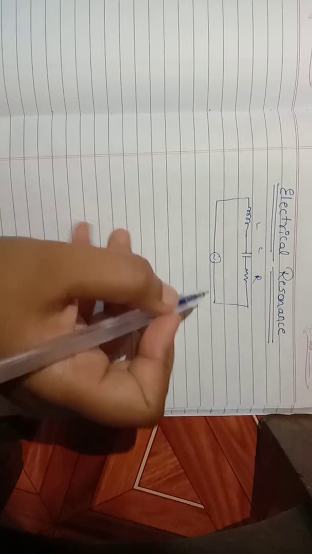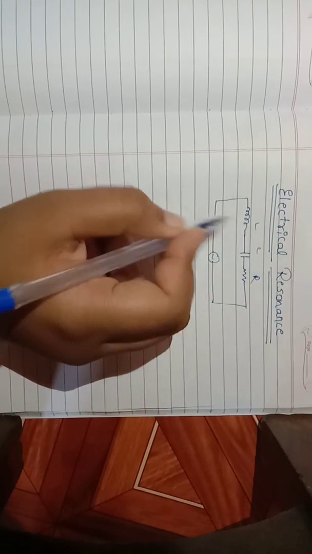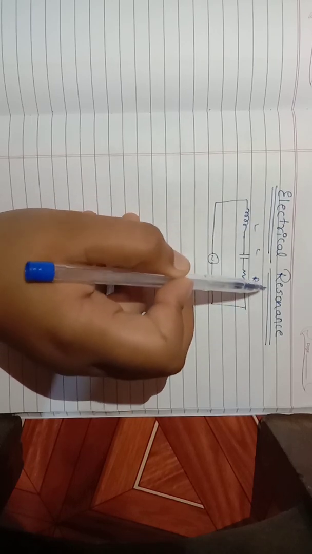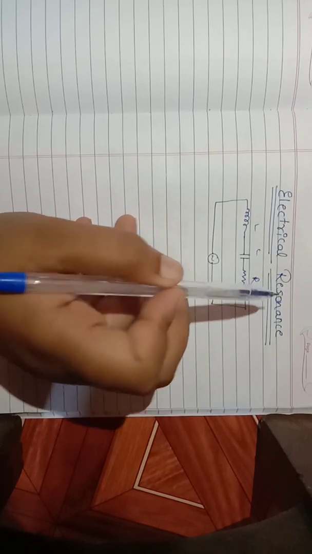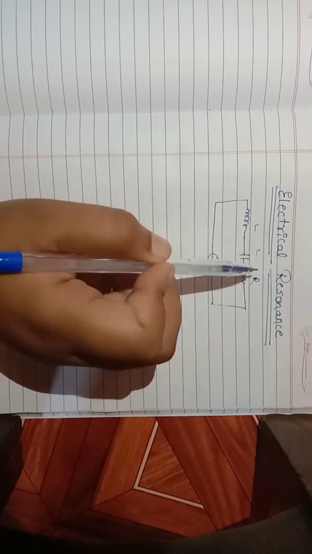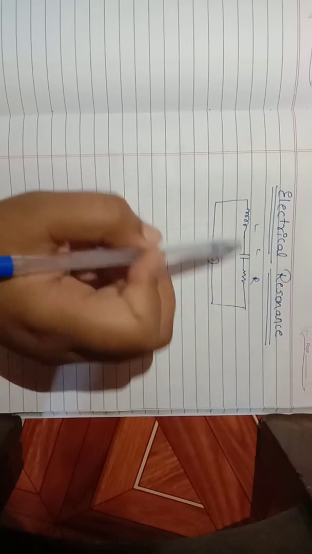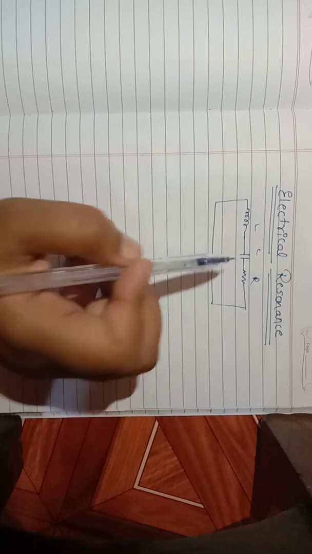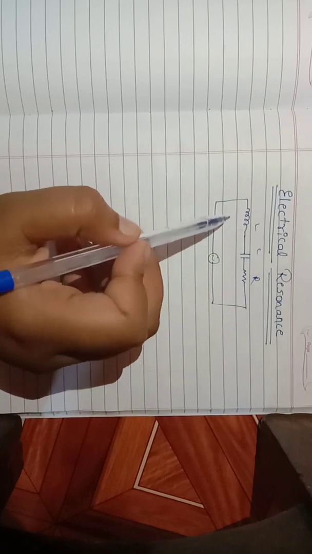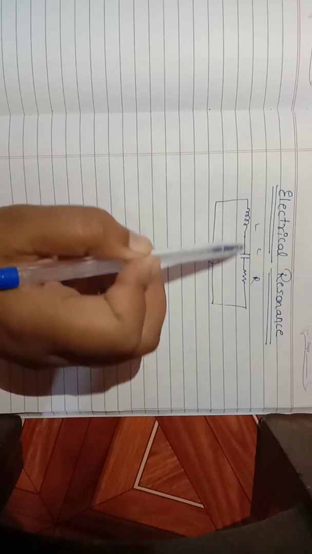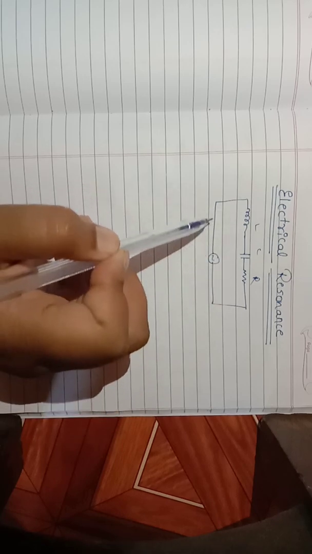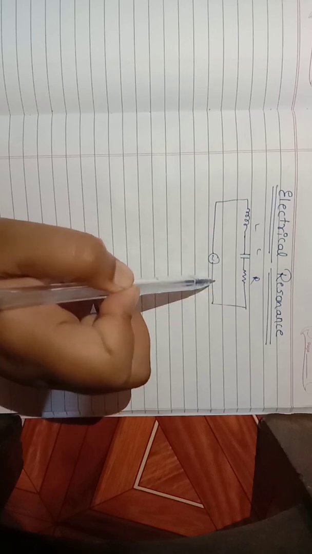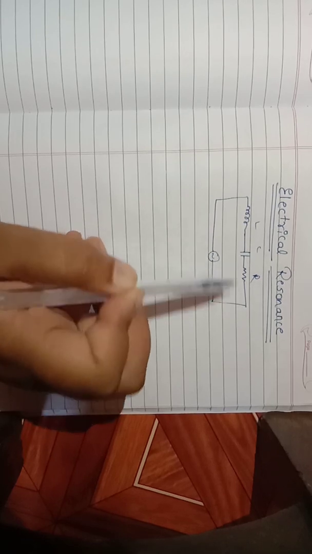Now I am going to tell you when the condition of electrical resonance is obtained in this circuit, and what that condition is.